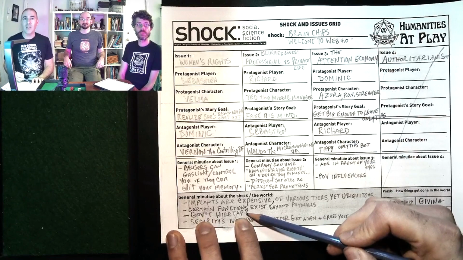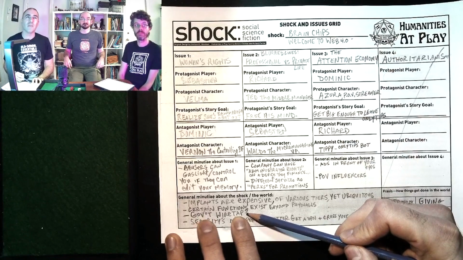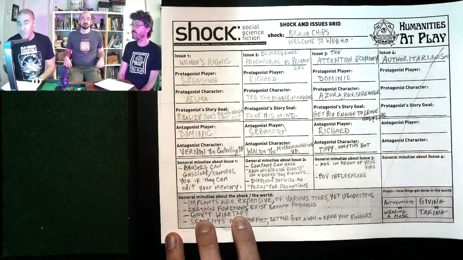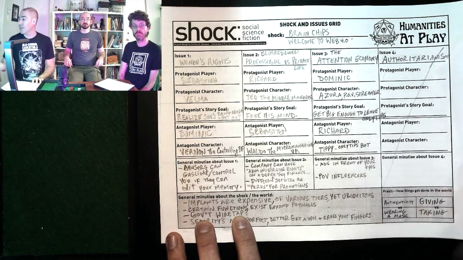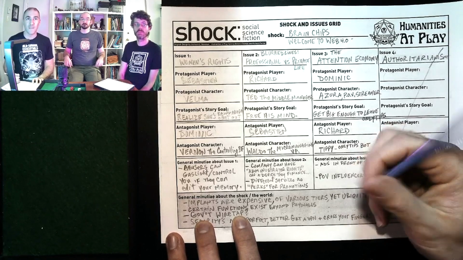There's the possibility of government wiretap. The revelations of Edward Snowden don't go away in the world of Web 4.0. Is it possible that there's a backdoor that, through the web, they're able to come and take a look at what it is that you're thinking or where you've been, in a way even more revealing than just following where your phone has been?